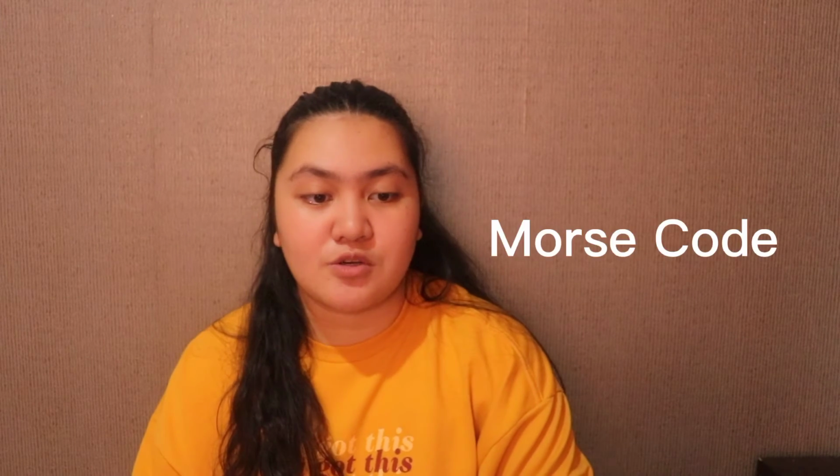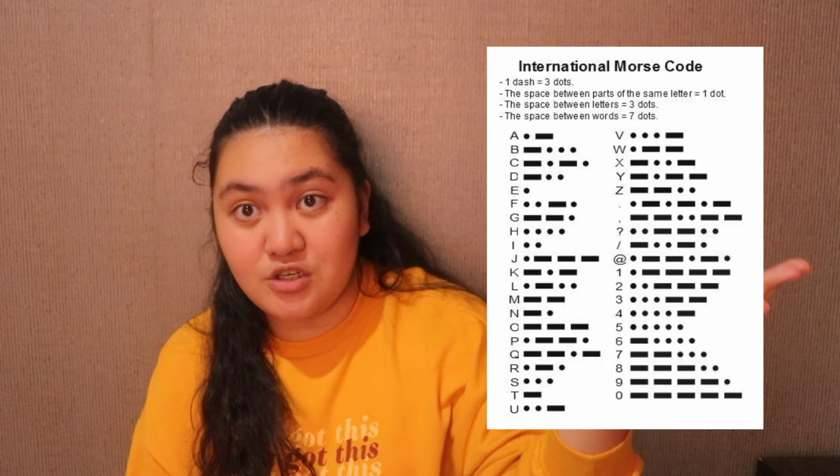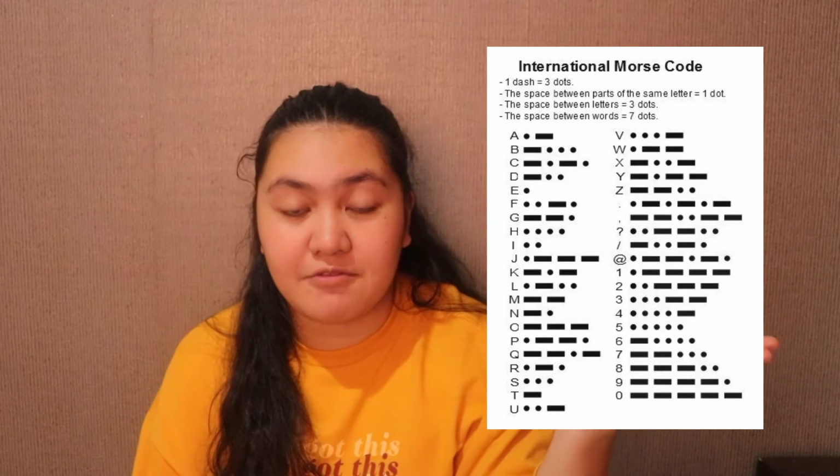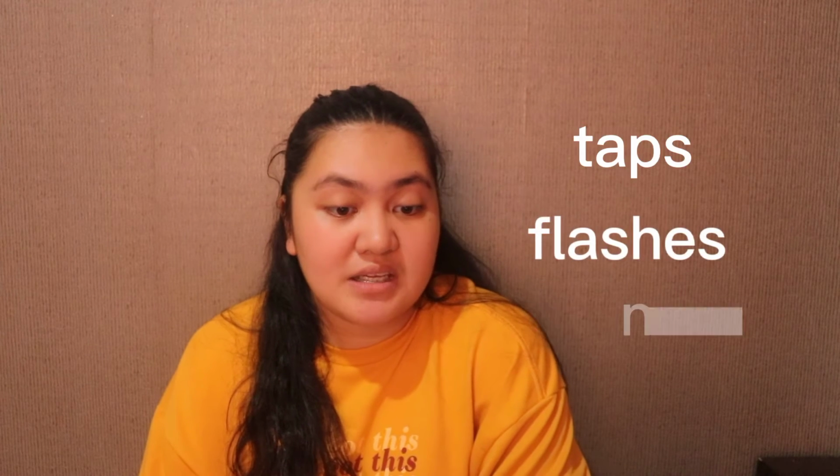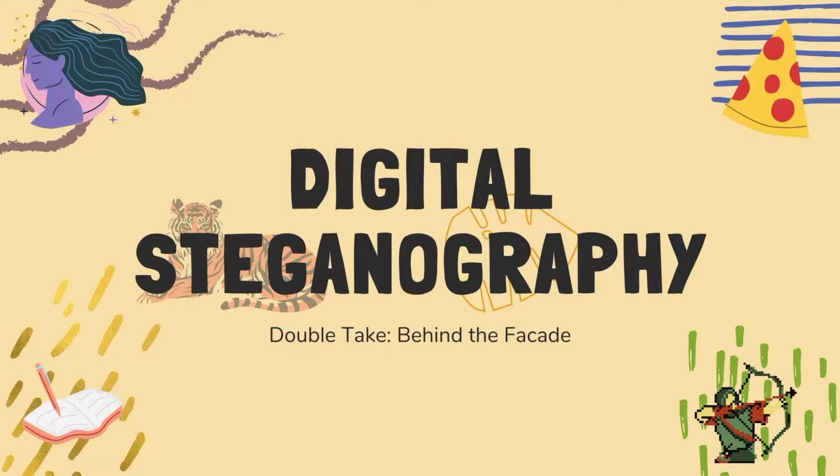Next is Morse code. It can be categorized as a steganographic technique because no one knows, except for the receiver, that one is transmitting a message. Morse code is a collection of dots and dashes, each corresponding to a letter. Here is the picture of the complete alphabet in Morse code, and it can be sent through taps, flashes, blinks, and other forms that can be interpreted as a dot and dash.